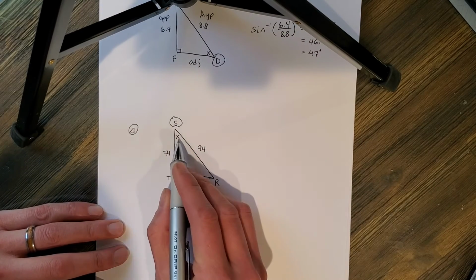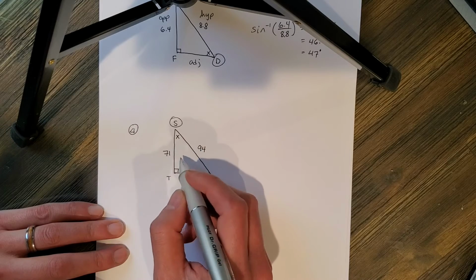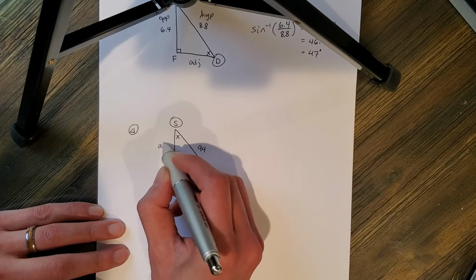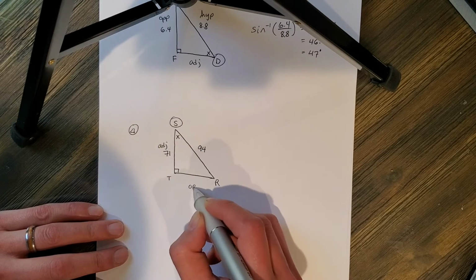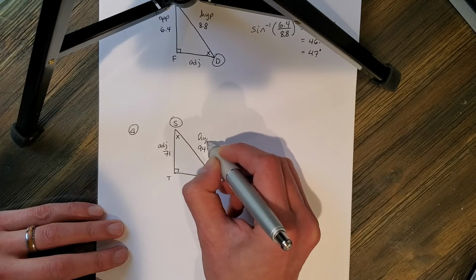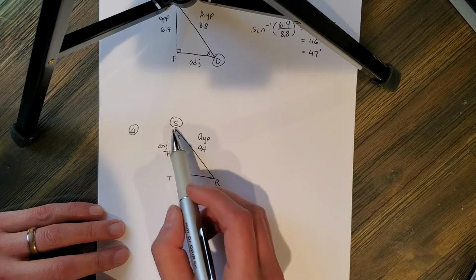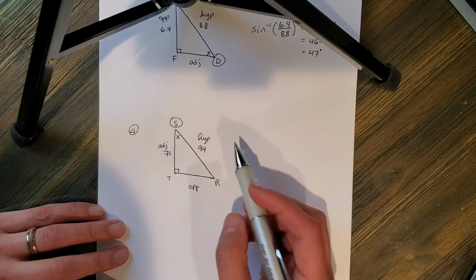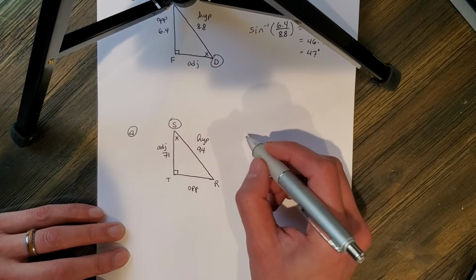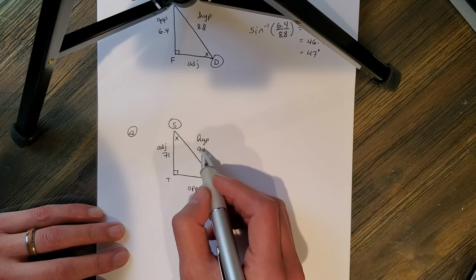And the last one here. Again, they want this angle up here. Notice there's where the x is. So this is the adjacent, opposite, and the hypotenuse. Notice how the first thing to do is label the sides of the triangle corresponding to the angle that we're focusing on. Here we have adjacent and hypotenuse that we're going to use.